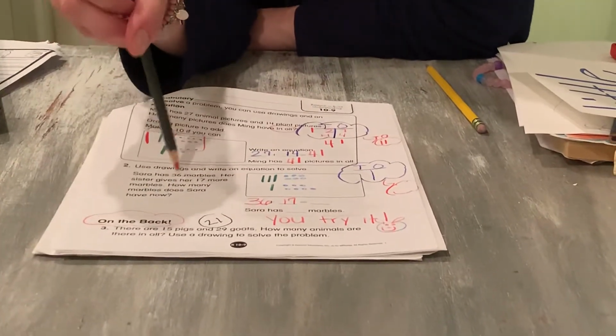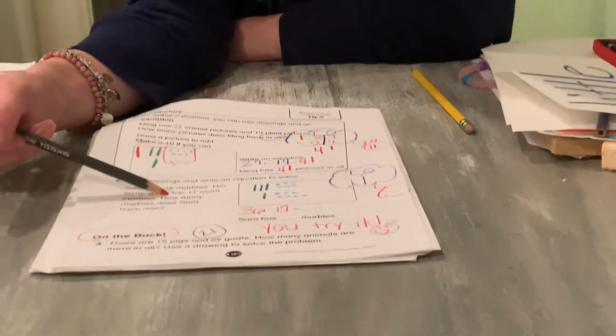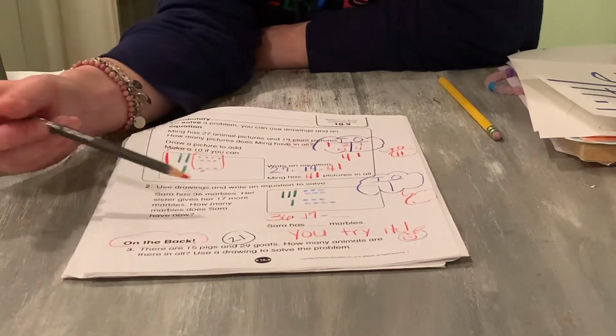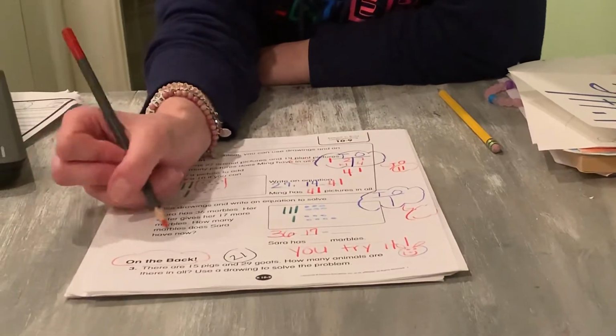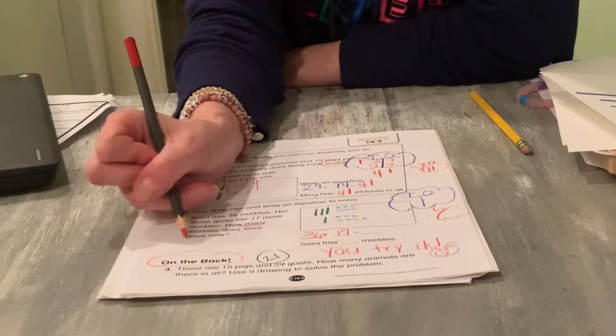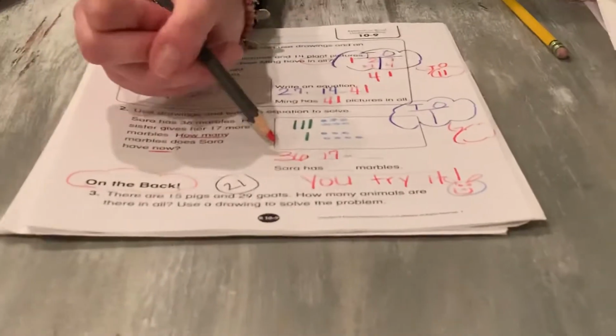Let's look at number 2. It says use drawings and write an equation to solve, just like we did with number 1. Sarah has 36 marbles. Her sister gives her 17 more marbles. How many marbles does Sarah have now? How many now? Okay, so we're going to add again because she got more marbles. So I can set it up: 36 plus 17 is my number sentence, my addition equation.